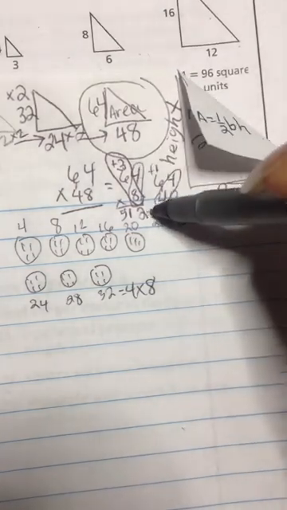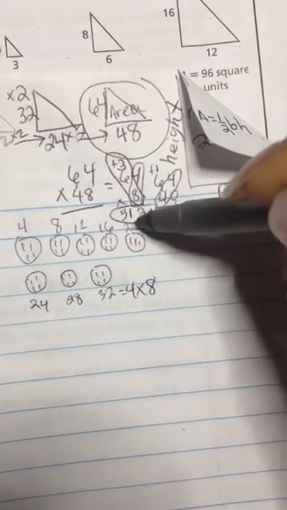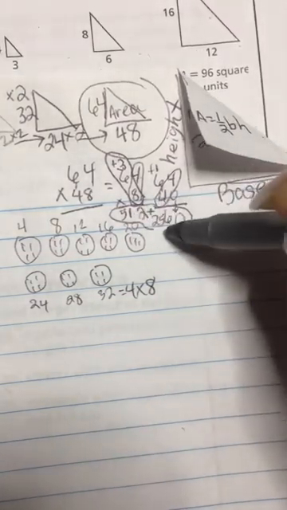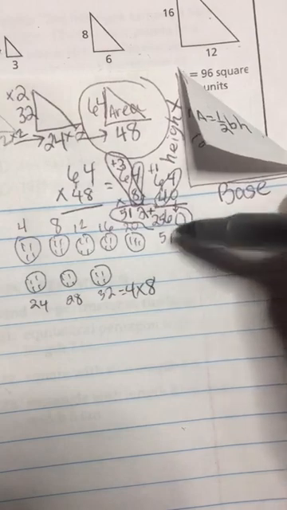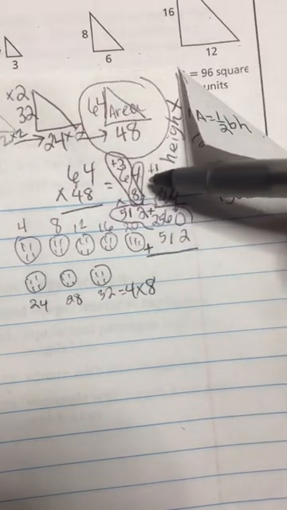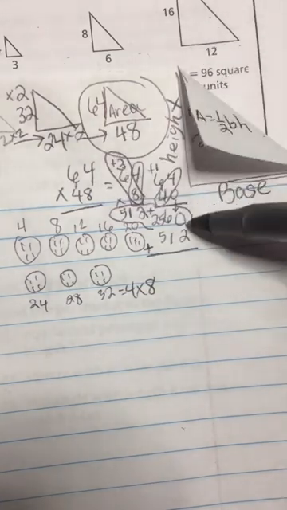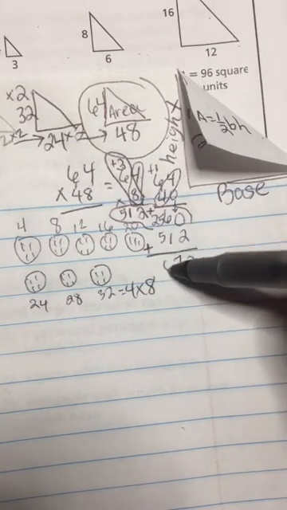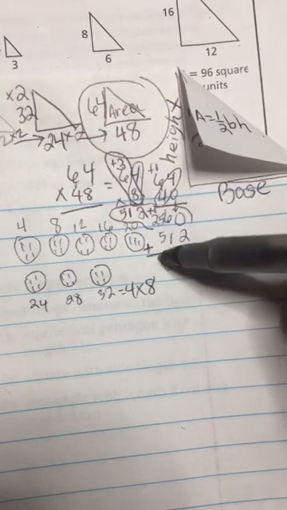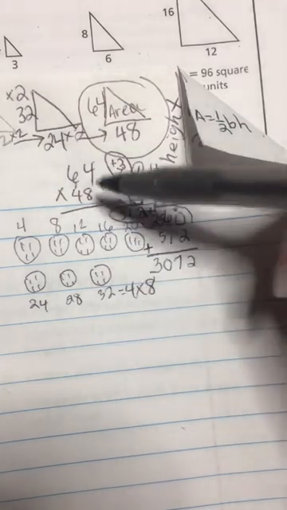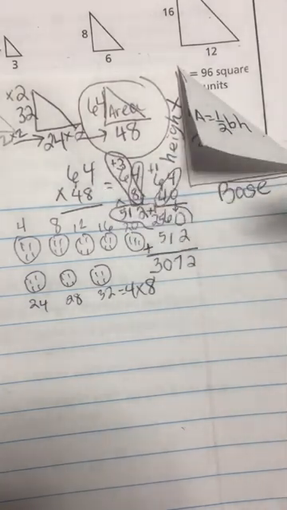The last step is to add these two answers together. So I'm going to put my 512 underneath here. And that's going to give us the answer to 64 times 48. 0 plus 2 is 2. That's 7. 5 plus 5 is 10. 0, carry the 1. That's 3. So 3072 is 64 times 48.